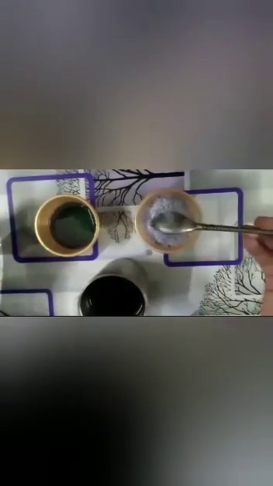This is because the natural indicator present in the China rose reacts to basic and acidic solution. The dark green solution represents basic and the light pinkish color represents acidic.